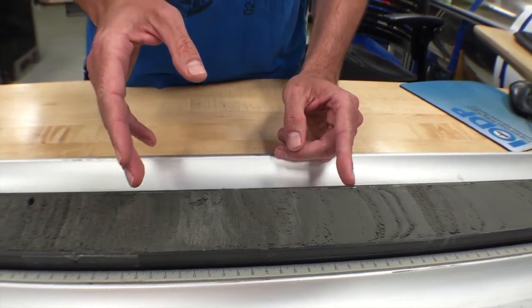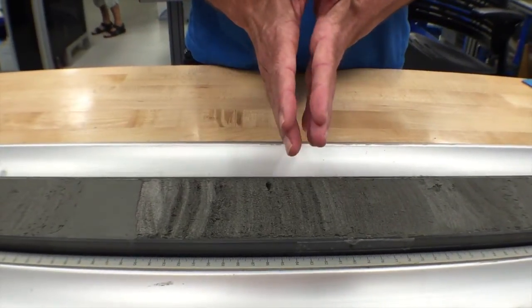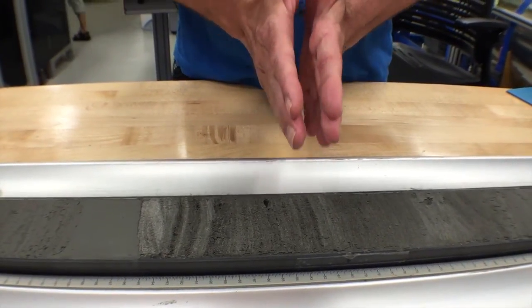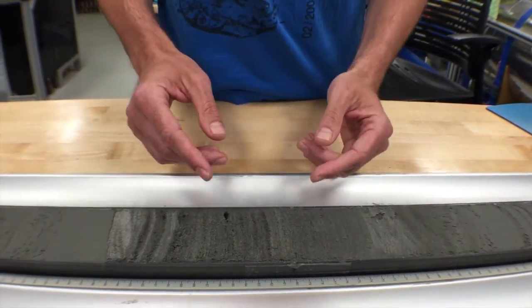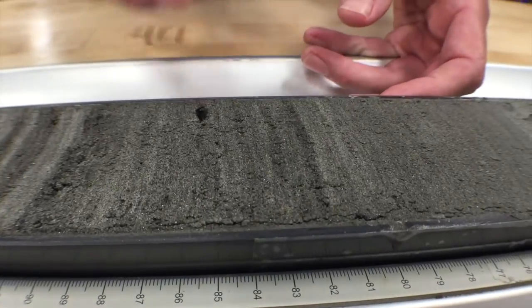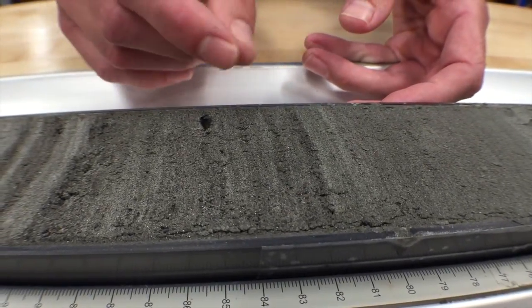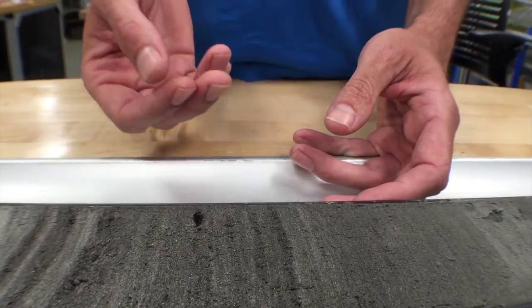Another nice feature is this color lamination here, which is actually several very thin layers of sediment, and we call that parallel lamination. And these kinds of structures, together with the grain size of the sediment, so the size of these particles, tell you something about the energy of this turbidity current and also of the flow velocity.